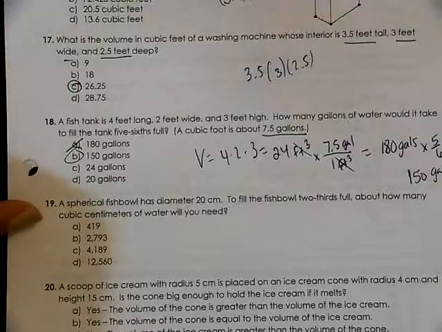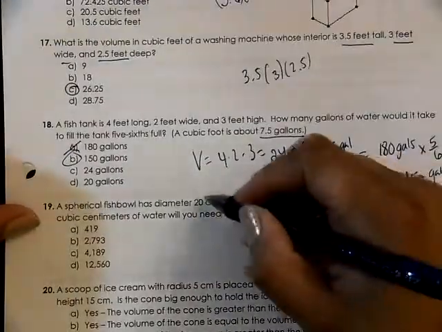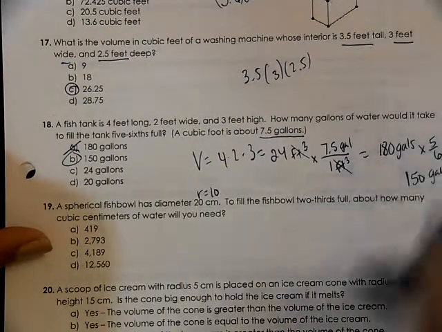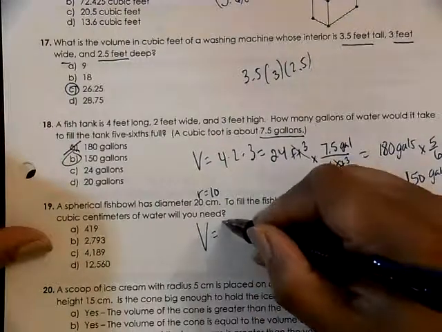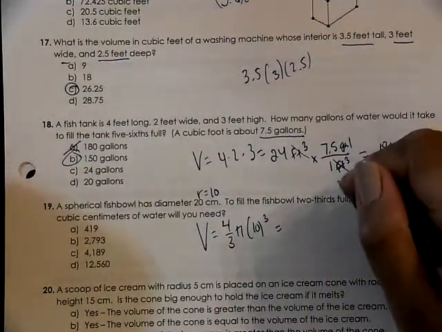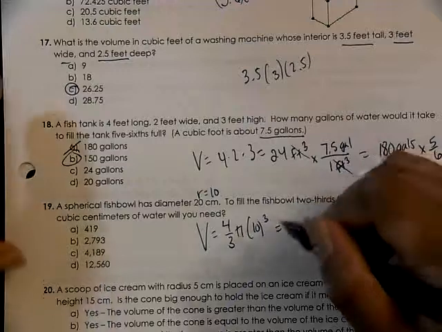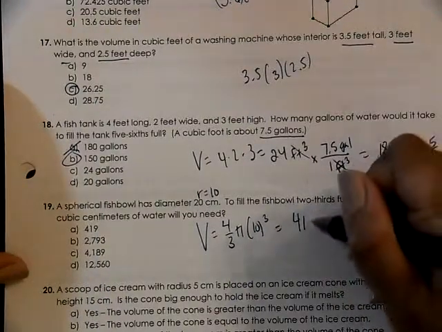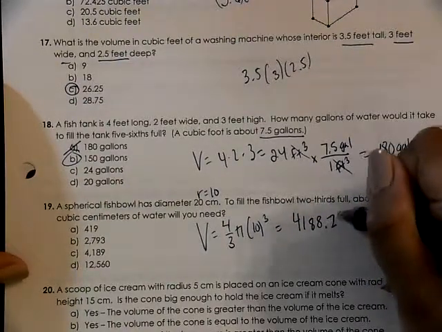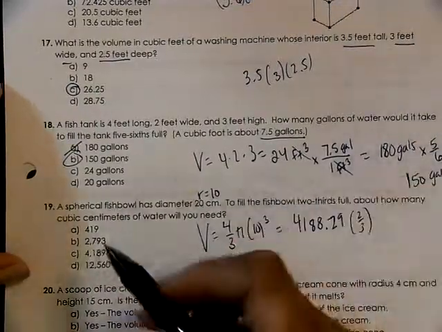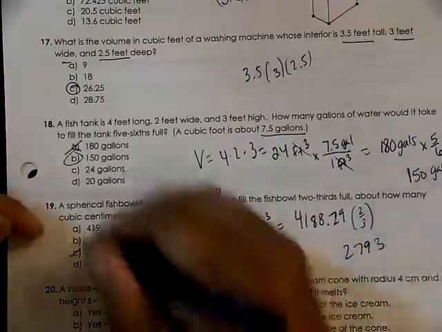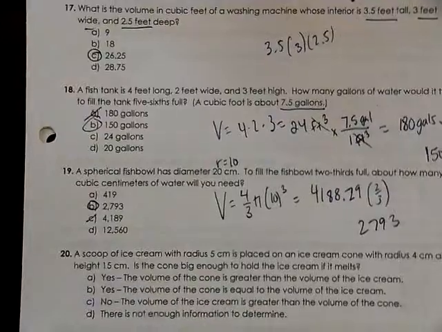It says here a spherical fishbowl, so sphere, and the diameter is 20, that means the radius would be 10. It says to fill the fishbowl 2/3 full, about how many cubic centimeters of water would you need? So volume formula for a sphere, 4/3 pi 10 cubed. That's how much water we'll need, but then we are going to actually multiply this answer because we don't want to fill it all the way. So it was 4,188.29, but then I'm multiplying by 2/3. So again, wrong answer C is sitting there. Don't grab that one. I need to multiply it by 2/3 to get 2,793 cubic centimeters.